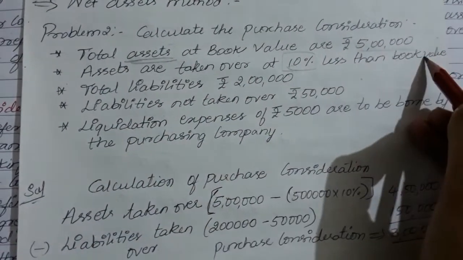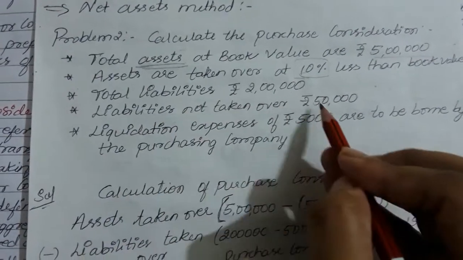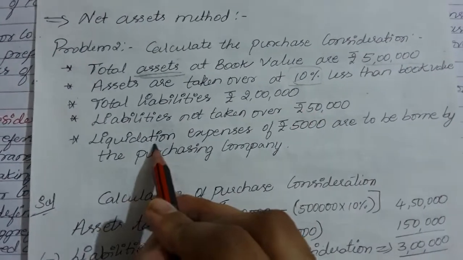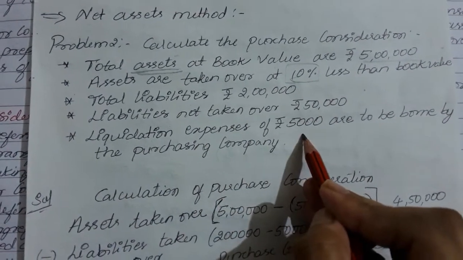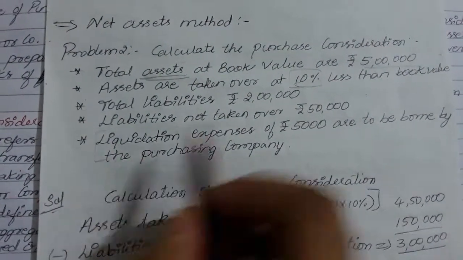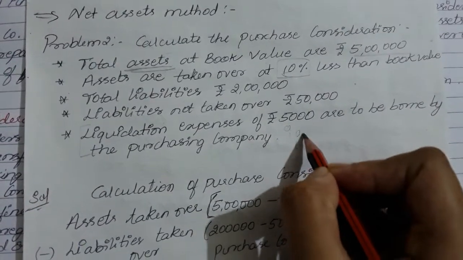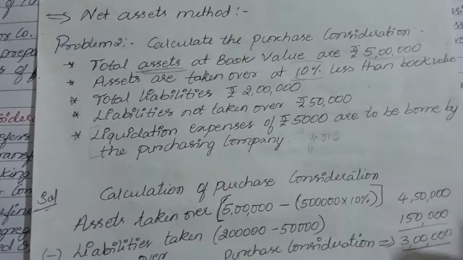So this both is of assets. Total liabilities is 2 lakh rupees. Liabilities not taken over is 50,000. Liquidation expenses 5,000 are to be borne by the purchasing company. So this is neglected, that is ignored over here. There is no need for consideration of this liquidation expenses here.